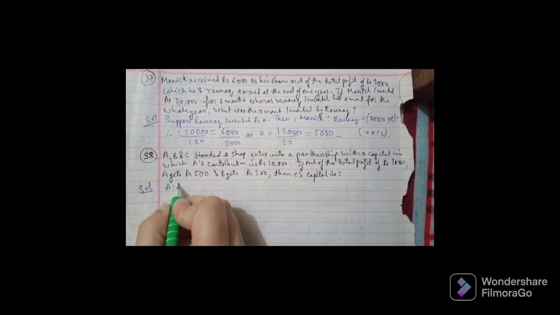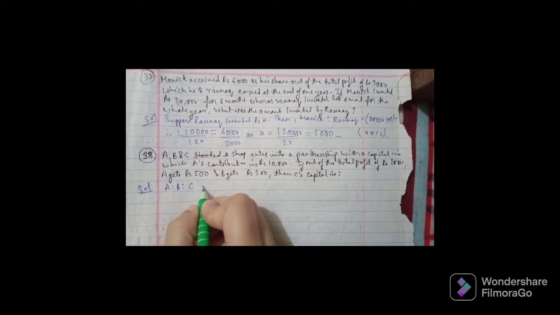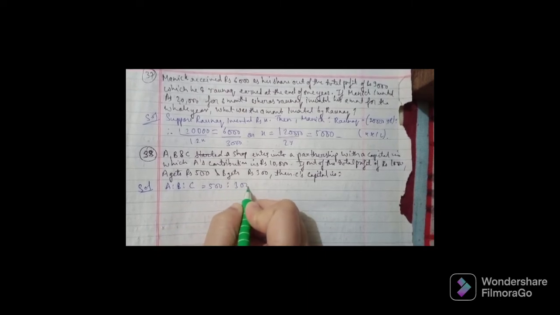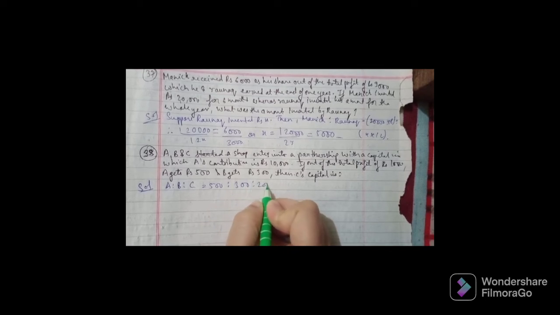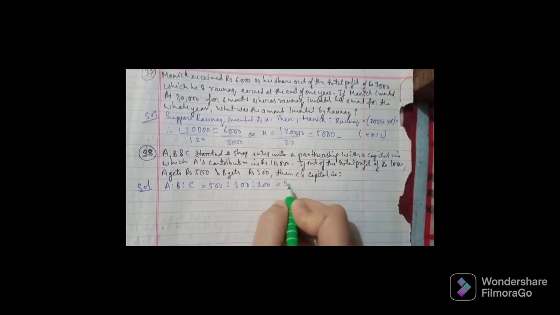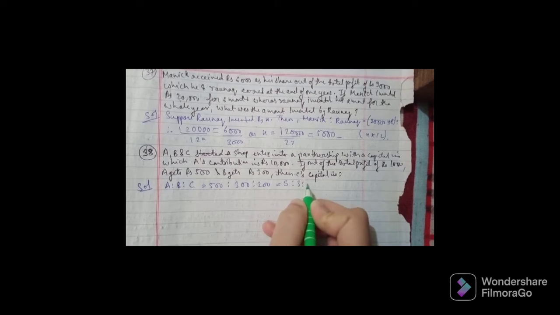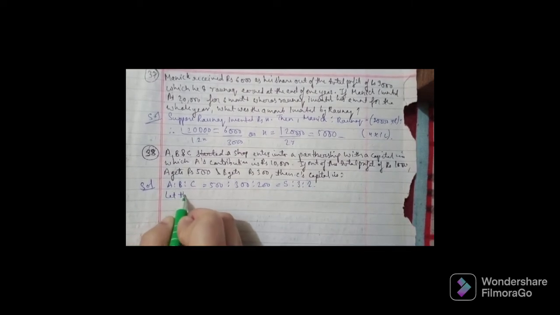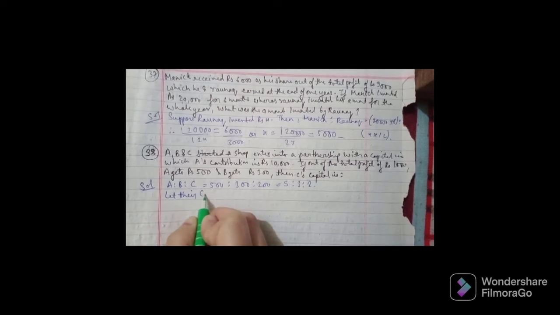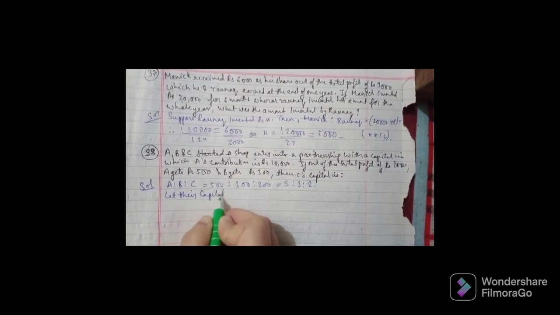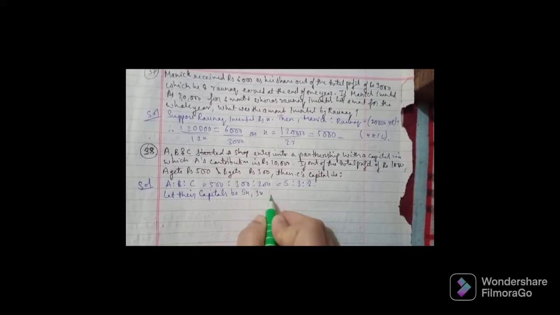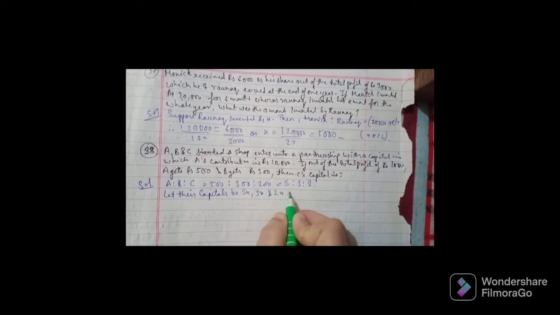A ratio B ratio C equals 500 ratio 300 ratio 200. That will give you 5 ratio 3 ratio 2. Let their capital be 5x, 3x, and 2x respectively.